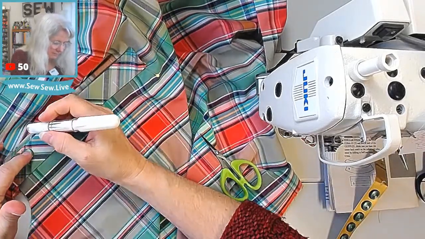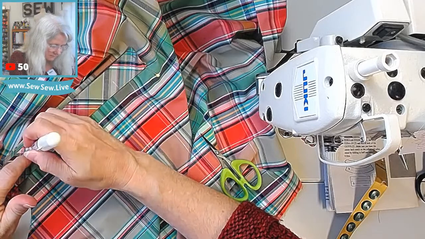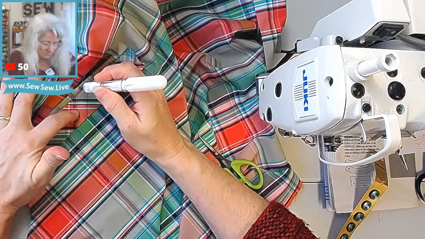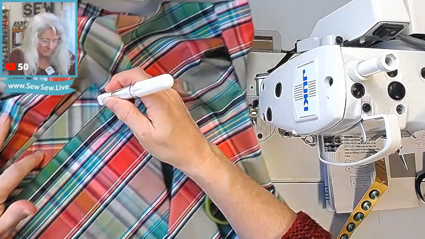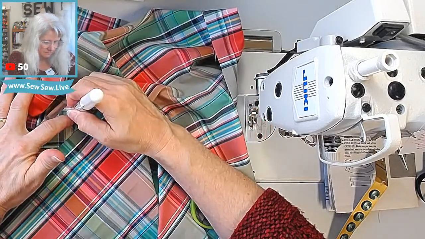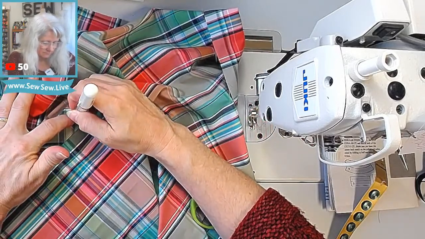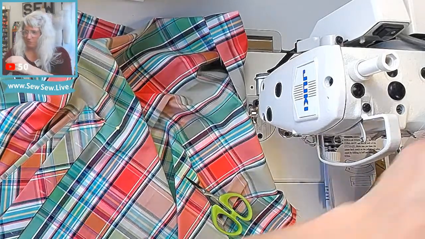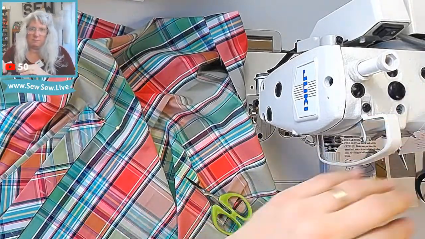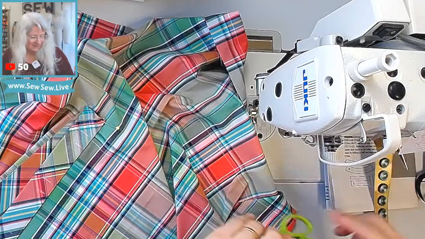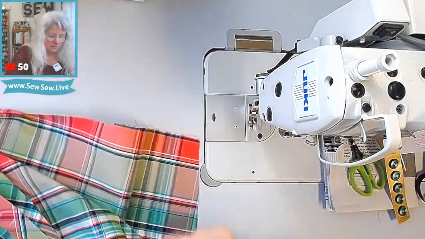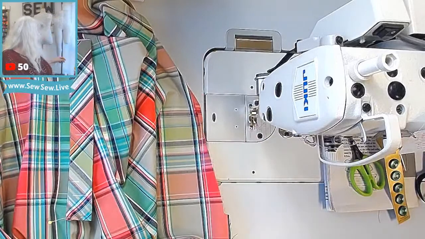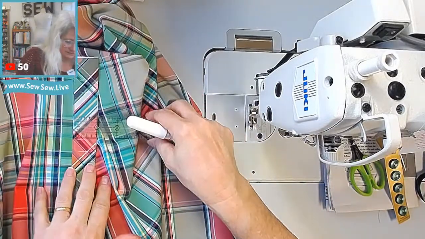These aren't very thick buttons. Okay, this is why they give me more than the 3 I need. And then now we're gonna just mark down the center of this.